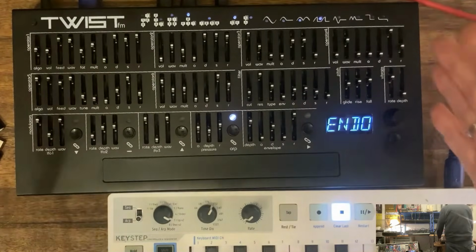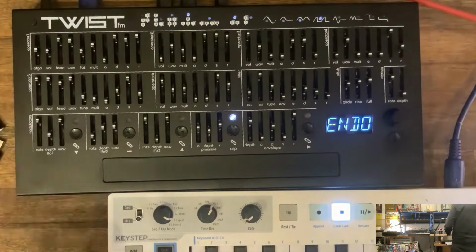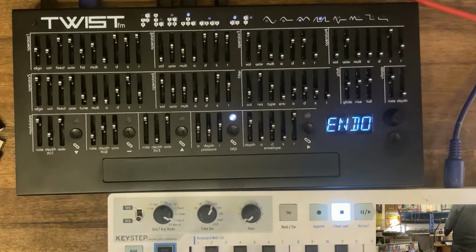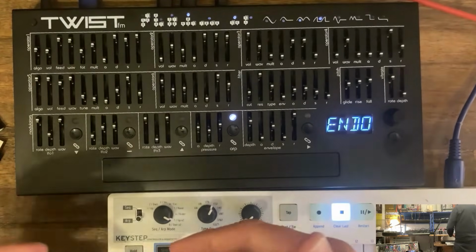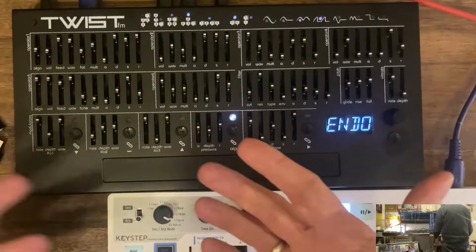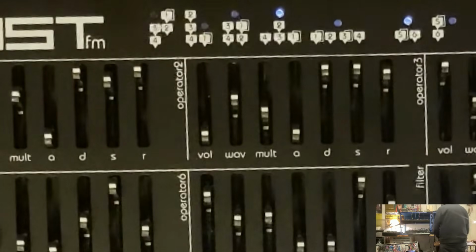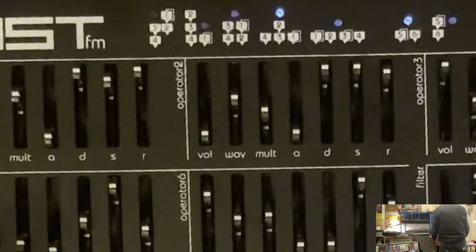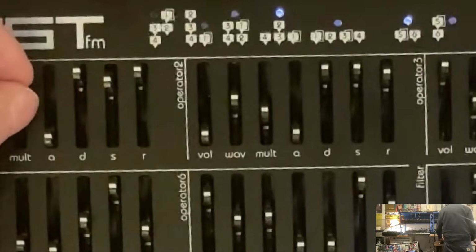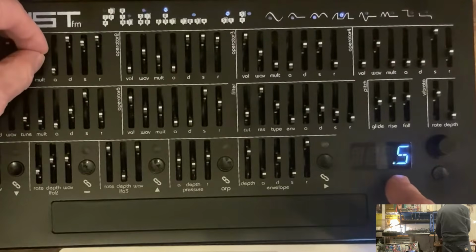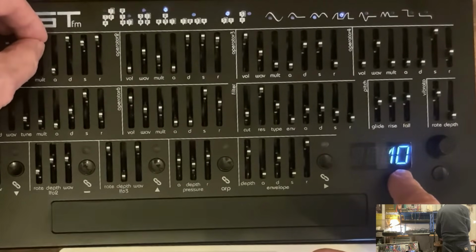FM is accessible here with all its features, and the idea of FM is that operators influence each other, modulate each other, and therefore they are not called oscillators but operators in an FM synth. They each have their own volume knob and their own envelope and their own frequency setting, which is normally determined by a ratio in an FM synth, called multiply here. You can multiply by 1/2 and these numbers up to 15.